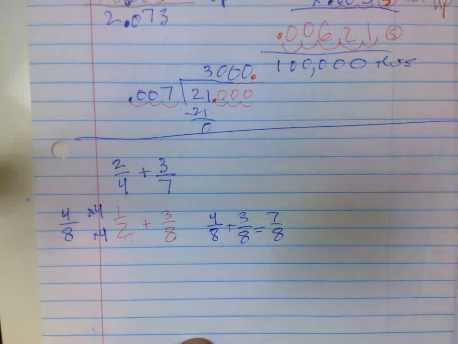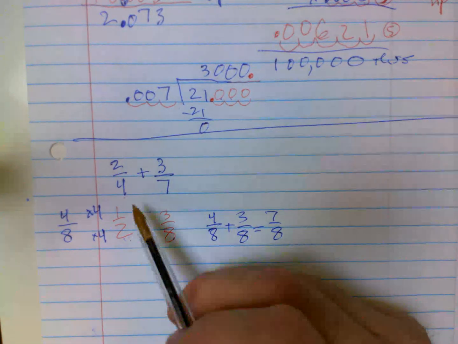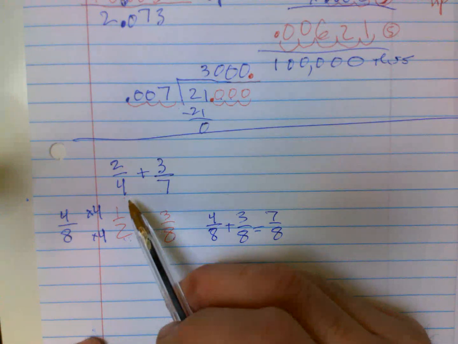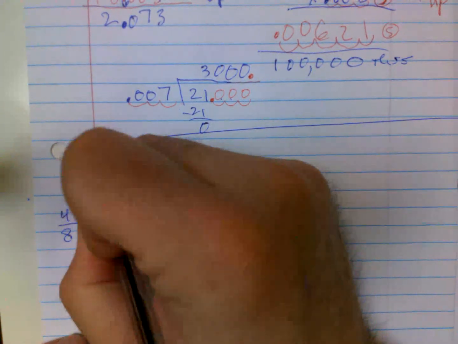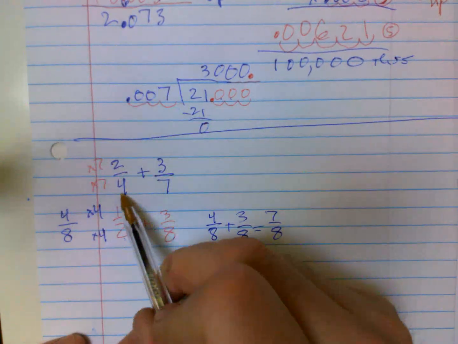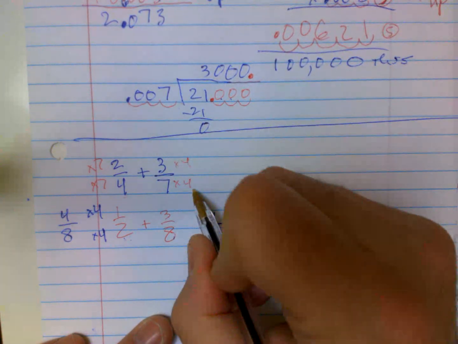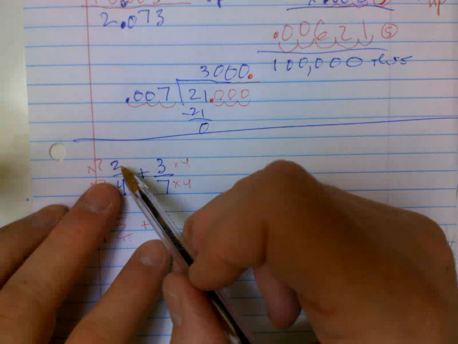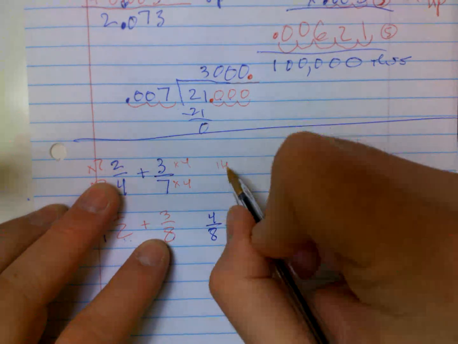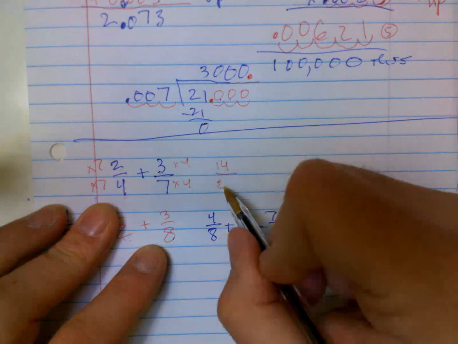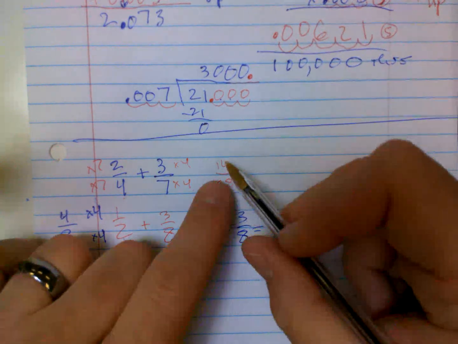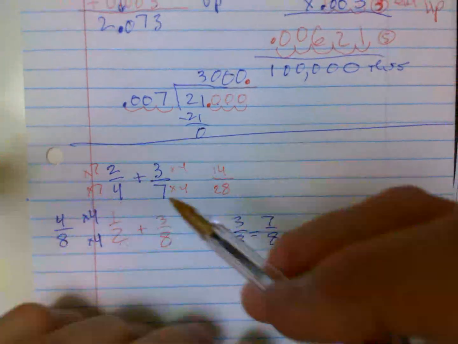Up here, the common denominator for both of them, the smallest one's going to be 28, 4 times 7. So I'm literally going to have to do times 7 on both of these to get 28, and times 4 on both of these to get 28. So my new math problem is going to be 2 times 7 is 14. 7 times 4 is 28. And you can see that that's 1/2. Oh, because 2/4 is 1/2 too.